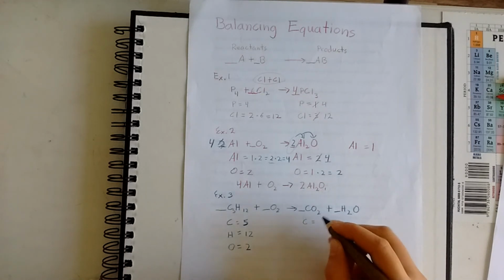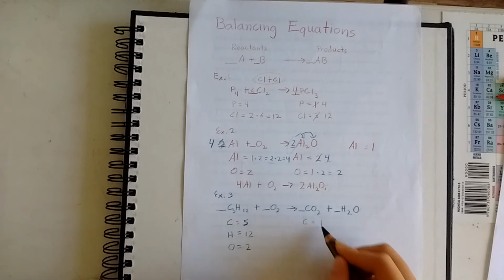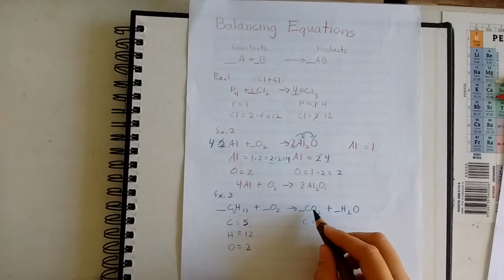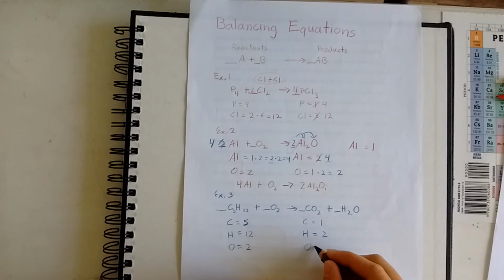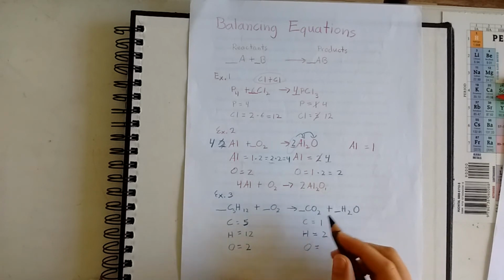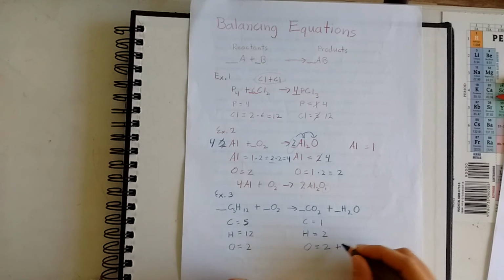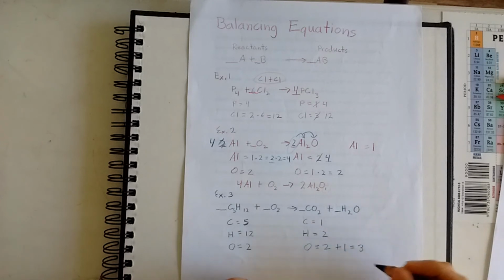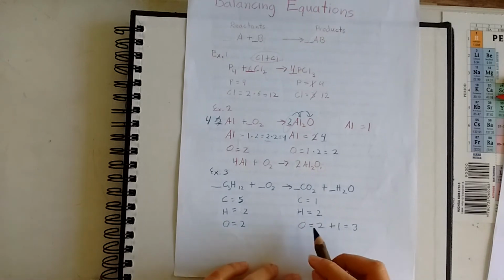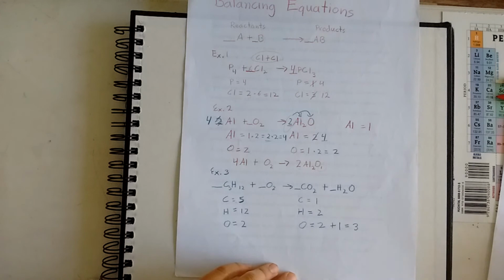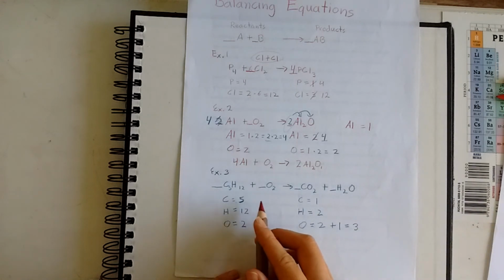So now, over here, we have 1 carbon, right? There's no subscript directly after the carbon, so we know it's 1 times 1, which is 1. Then we have hydrogen, which is 2, so we have 2 hydrogens. And for oxygen, right, we have some oxygen here. We have 2 here, plus 1 over here. So we add them up to find the total number of oxygens on the product side.